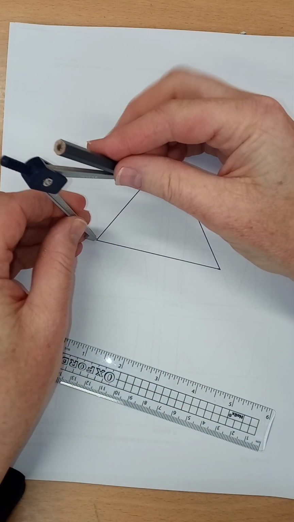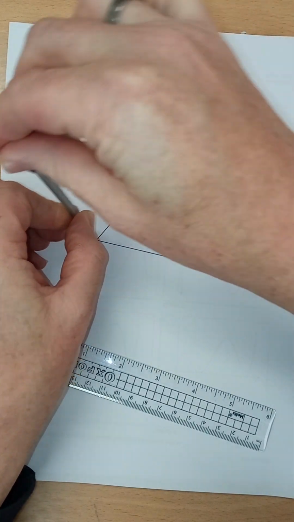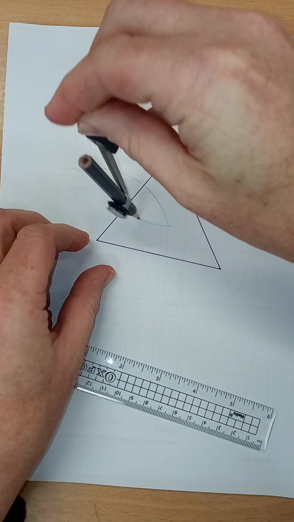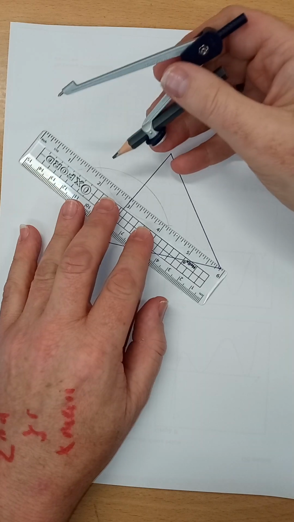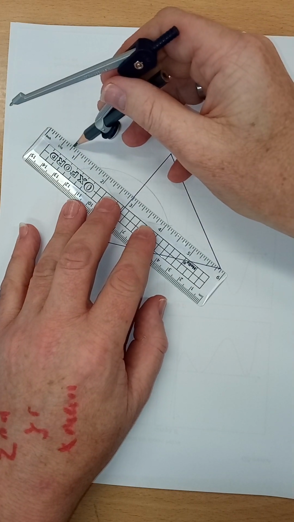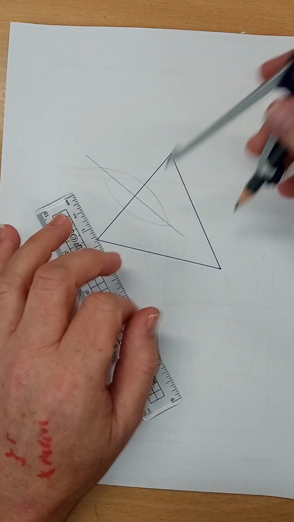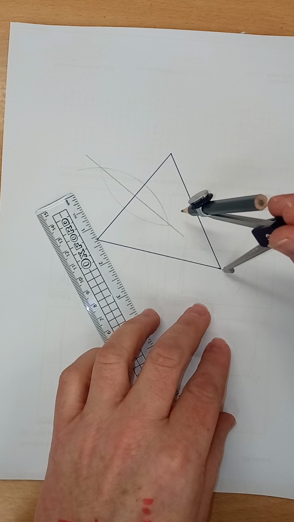So I'll do it again. I'm going to do this a tiny bit quicker. Stretch a bit further than half. Scribe a line. Same on the other side. Scribe a line. Join the two lines. Now I wouldn't recommend using the same pencil, because if you use this pencil it'll move the nib of it and that can cause this to get wobbly. So I'd use a separate pencil to do the other bits of the constructions.